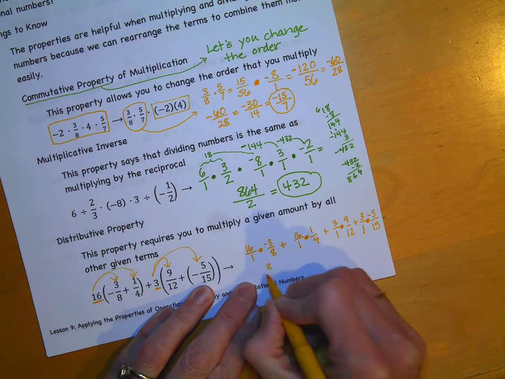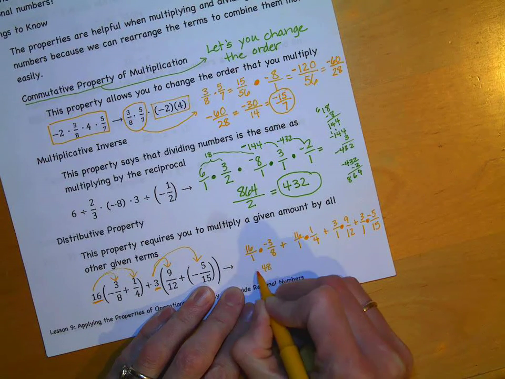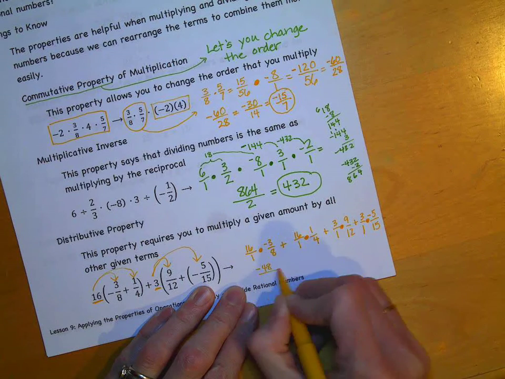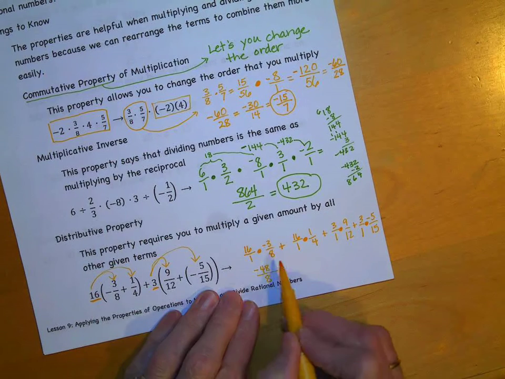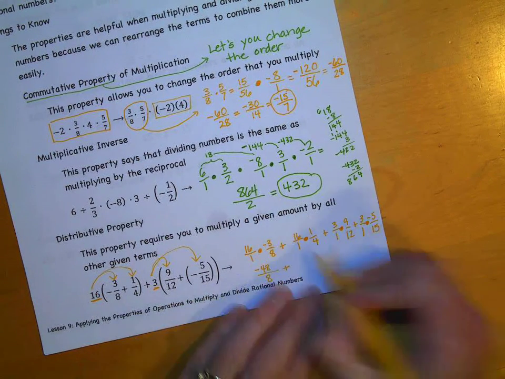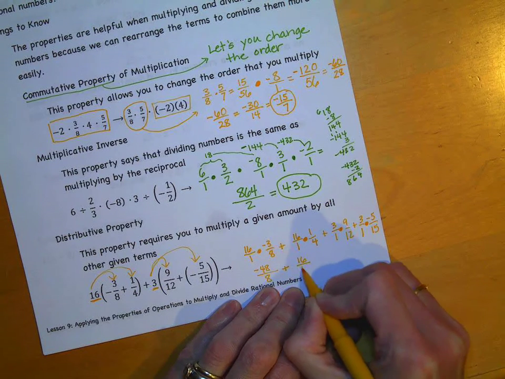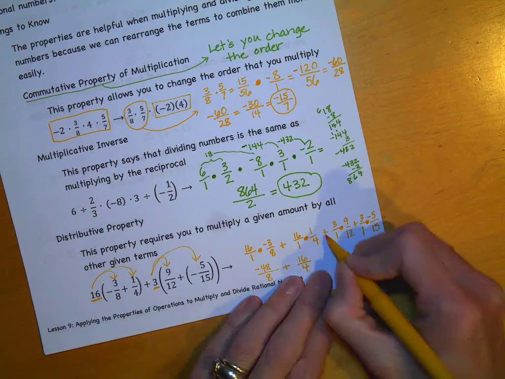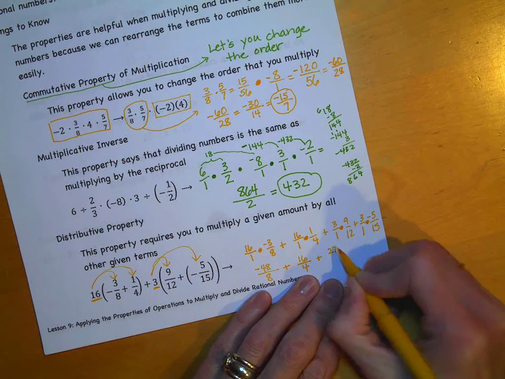So 16 times 3 is 48, regroup the 4. A positive times a negative is a negative, and then 1 times 8 is 8, so I have negative 48/8 here. Then it says plus. 16 times 1 is 16. 1 times 4 is 4. So there's that one. Then it says plus.